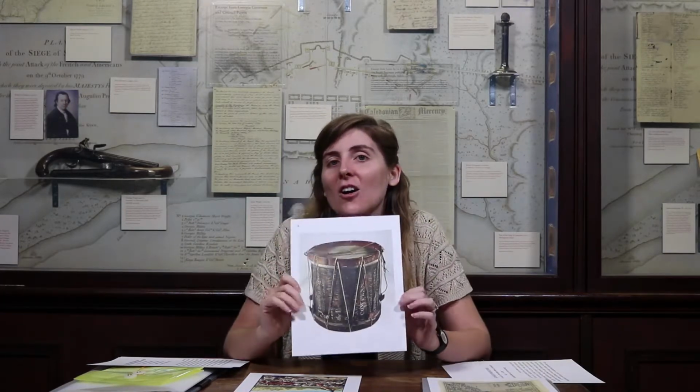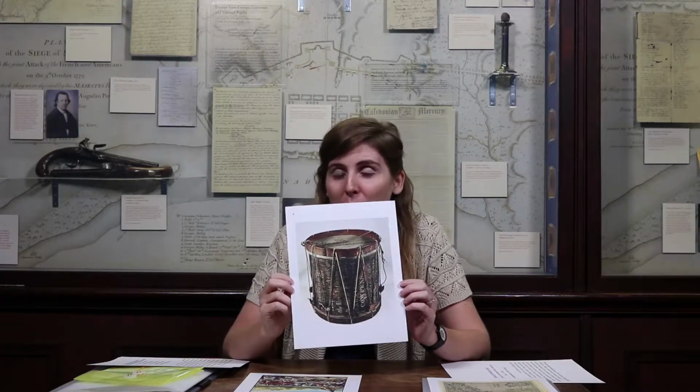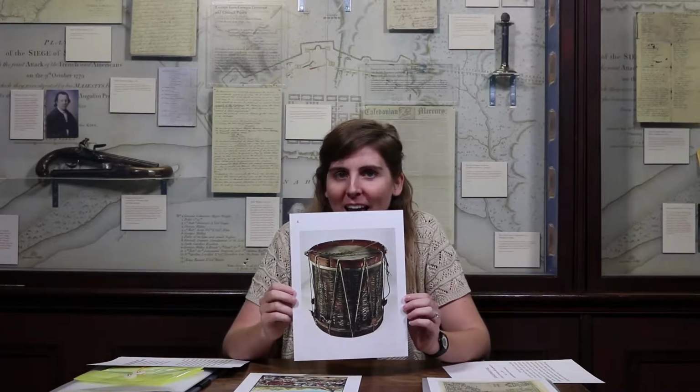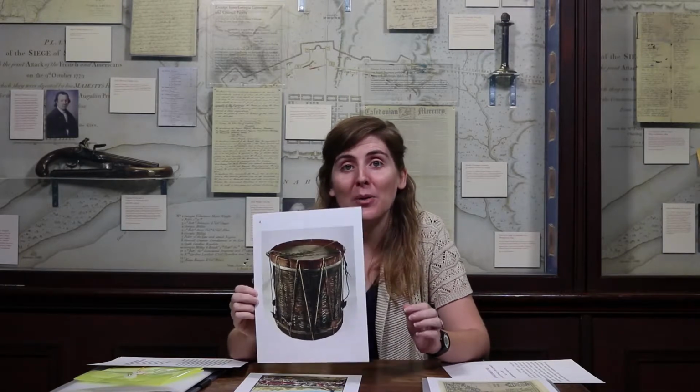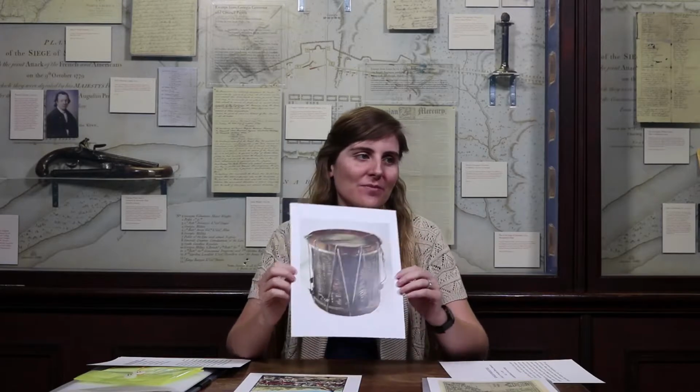Source number 4 is an artifact from the Georgia Historical Society collection. It's a drum from the Revolutionary War. And this drum is in fact a primary source because it comes from the time period we're studying.